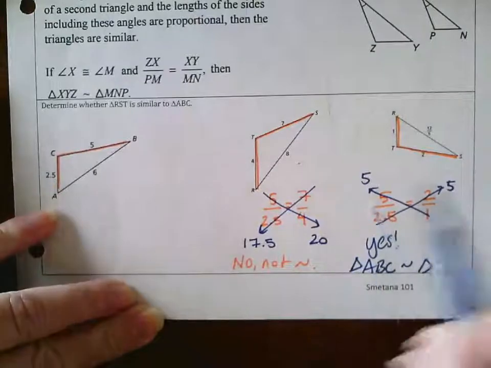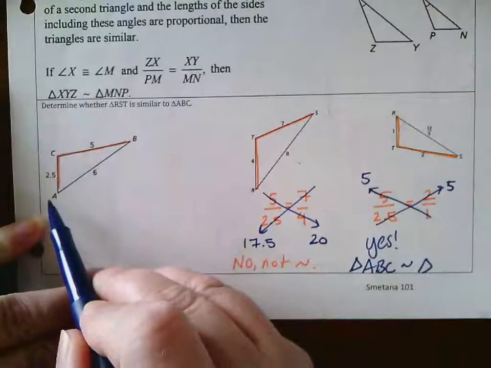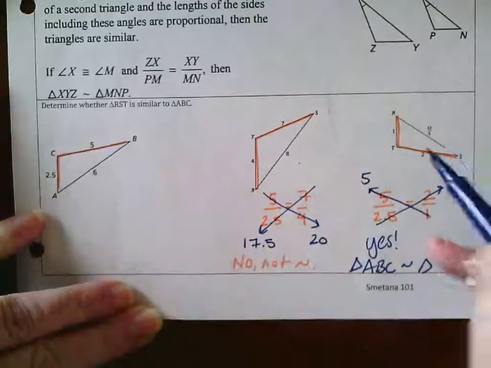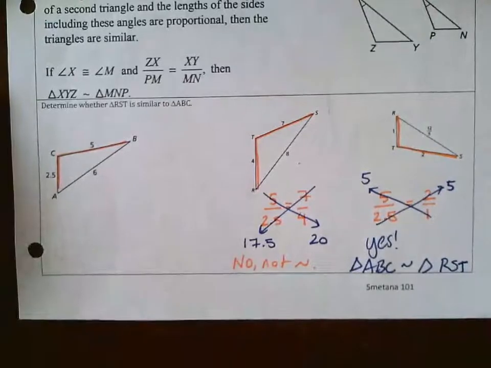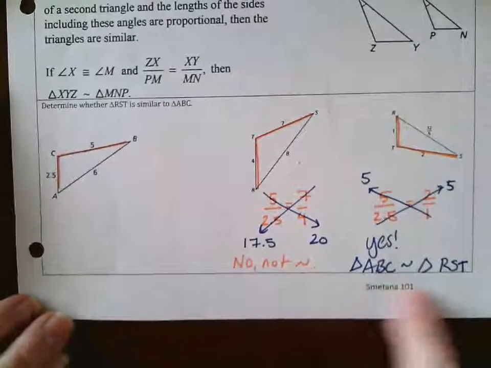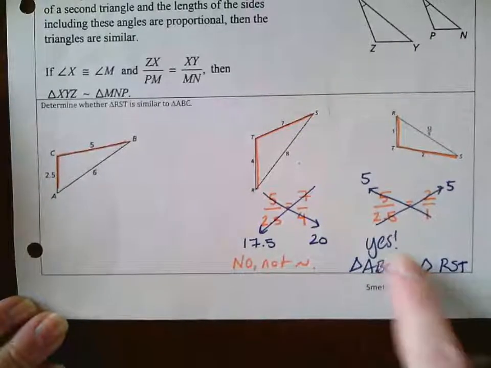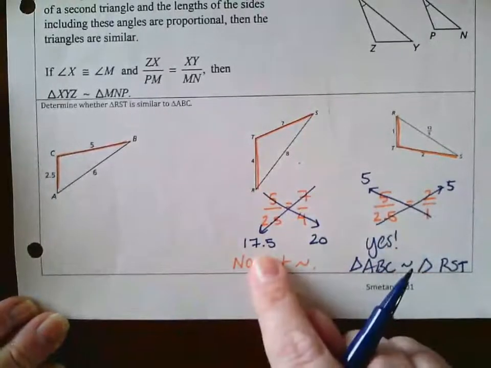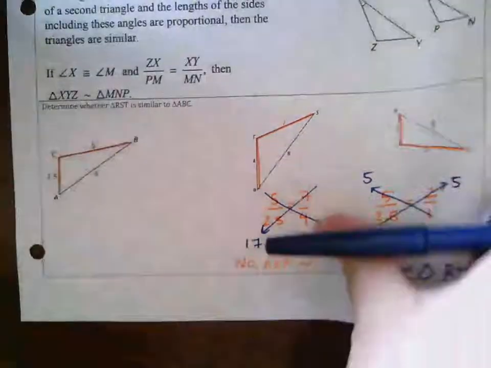Did I do that right? ABC. So I did do the long side first. Okay, so RST. And you're done. So when you're determining similarity between two triangles, you just need to cross multiply. And if it's the same answer, they're similar, but if it's different, they're not.